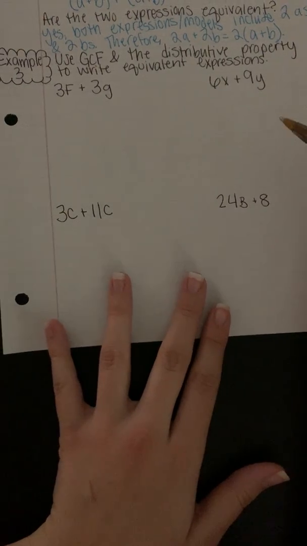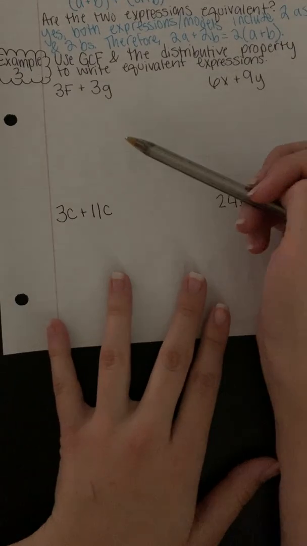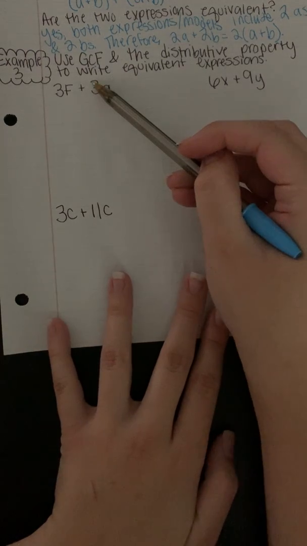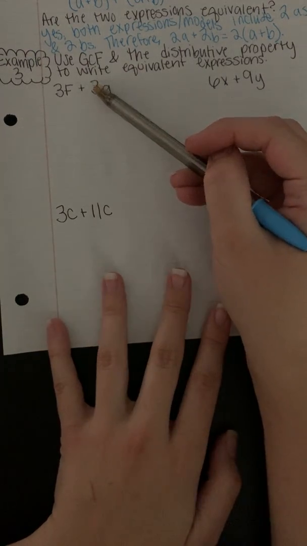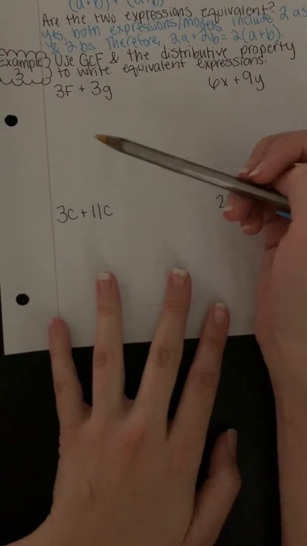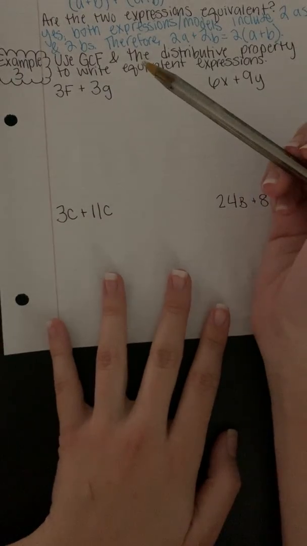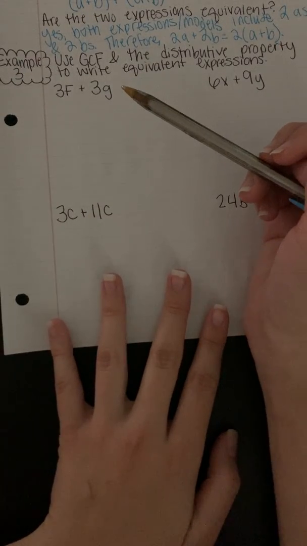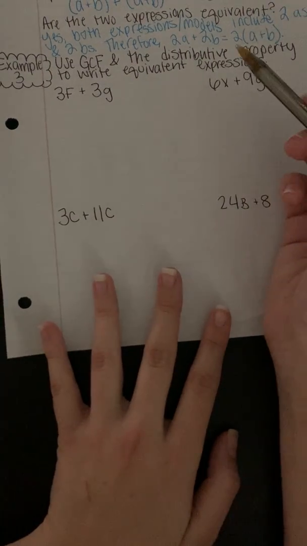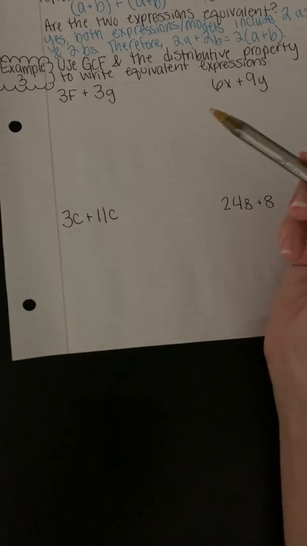So what is the question asking us to do? We need to rewrite the expression as an equivalent expression in factored form, which means that the expression is written as the product of its factors. The number outside of our parentheses would be the greatest common factor.